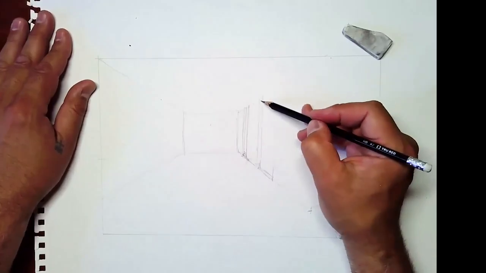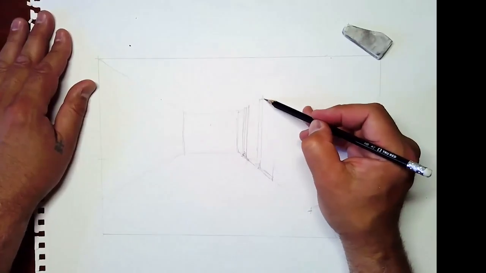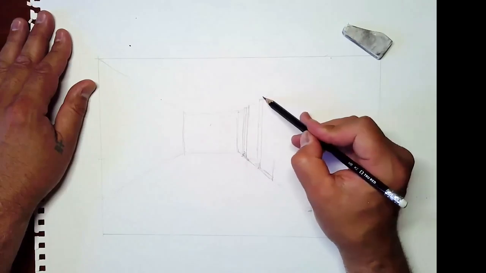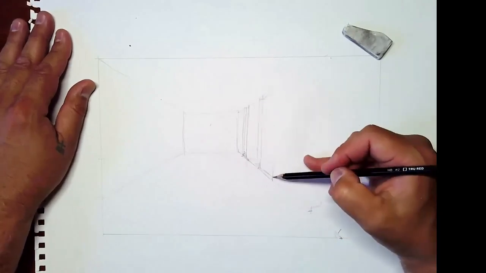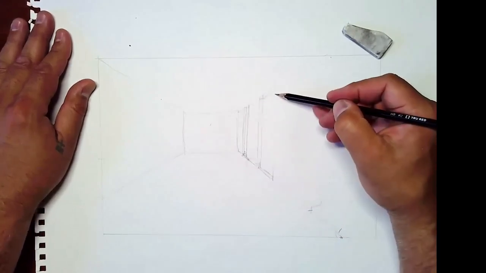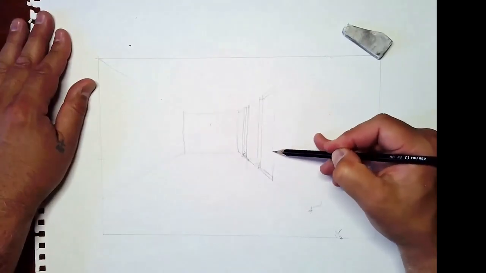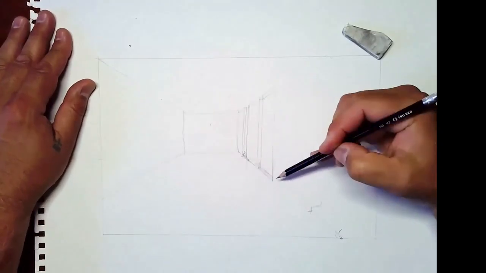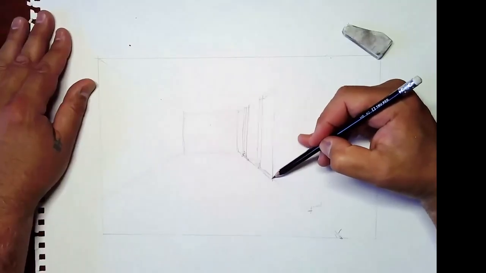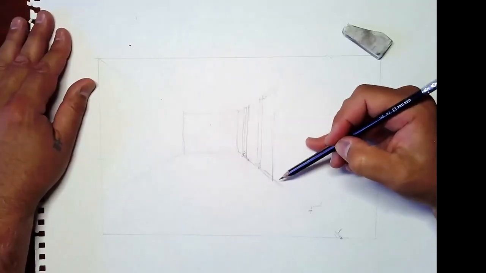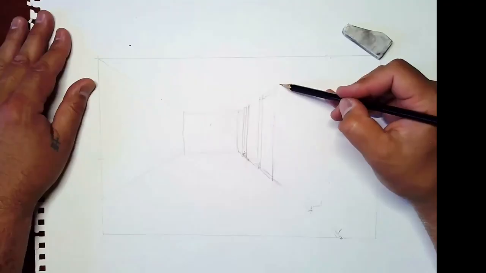Okay, so there's that. I've got some other stuff up here. All right, and so I'm just trying to keep my lines parallel to each other here. And it looks like there's something else going on.